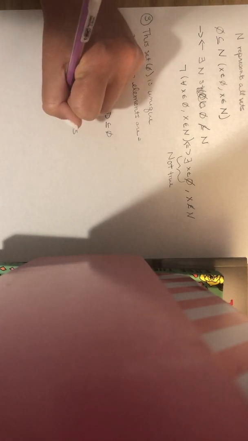Well, by part 2, we already know the empty set is contained within all sets, and D is part of all sets. Right? There exists a set with no elements, the empty set, and it's included in all sets. So by part 2, we know this to be true.